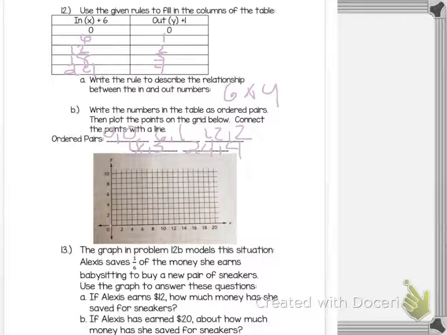Then I have 6 and 1, so I'm going to go over 6, up 1, and then over 12, up 2, over 18, up 3, and then 24 is going to be somewhere around here, and 4. Then we'll draw our line. Oops, maybe not draw our line like that. I'm going to draw it in black. So then here's our line. Not perfect by any means.